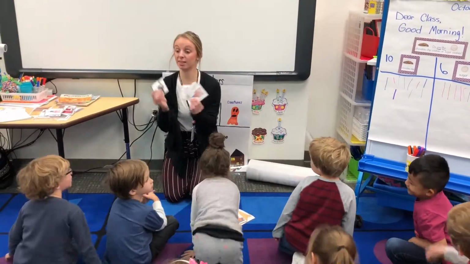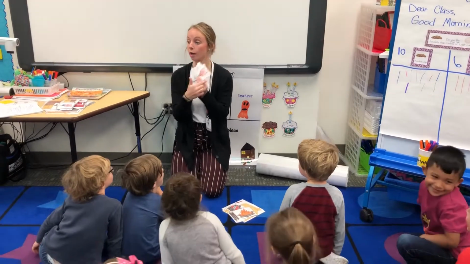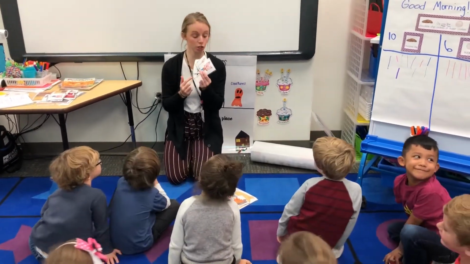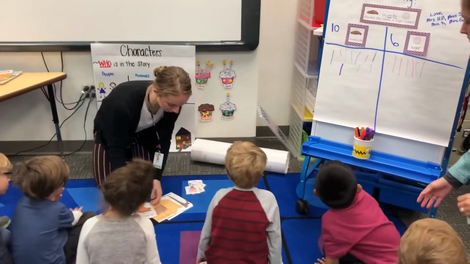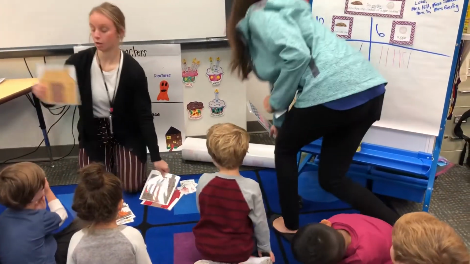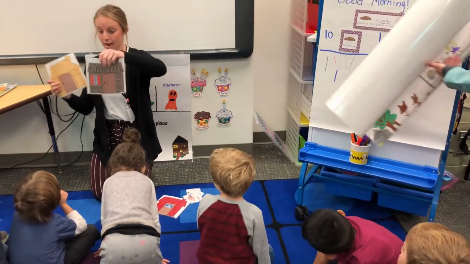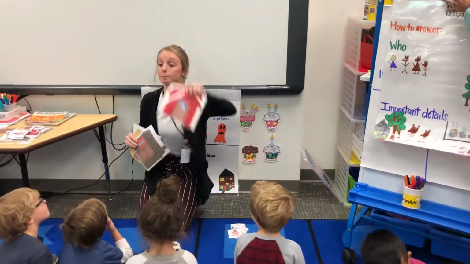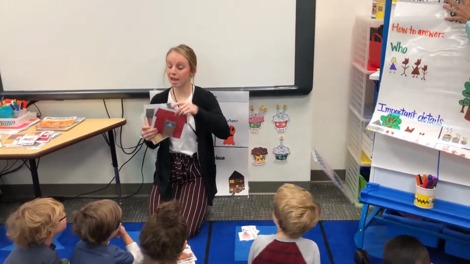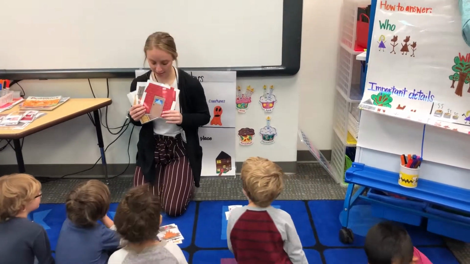We have the Big Bad Wolf, and these are what? The characters. And then I have the Straw House, the Stick House, and then the Brick House. And these are what? The settings.